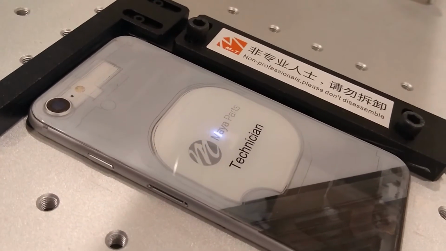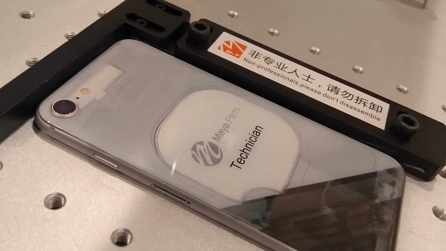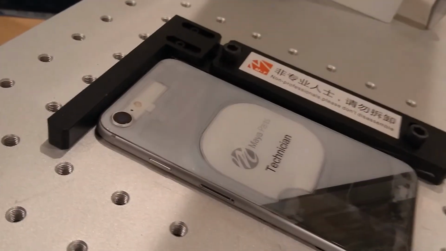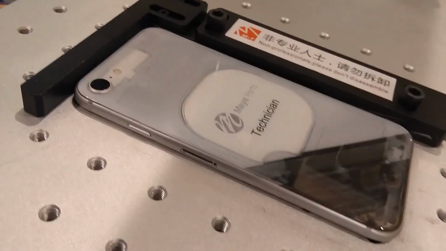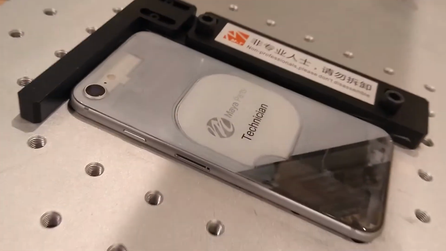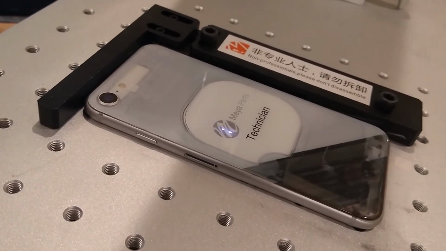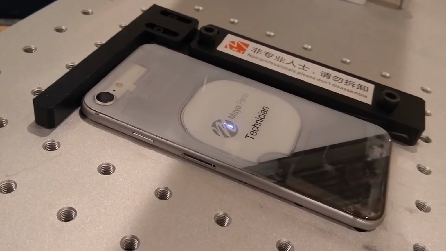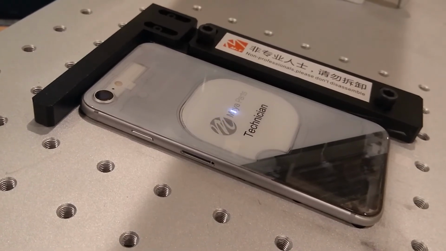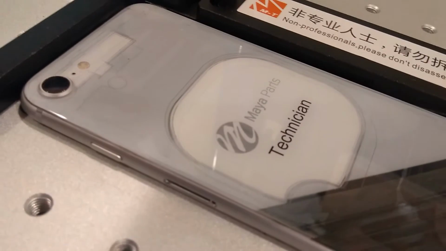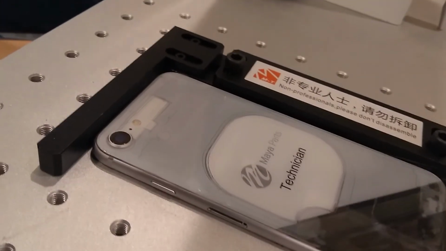The easiest solution to this problem is to use a vector file that's one color, ideally black, and the machine would just burn it in the same way that it burned technician here. Or at least that's my assumption. I don't have access to vector files here. But considering how it treated the technician text, I'm assuming that's pretty much how that would work out. So as you can see, it's getting darker little by little.